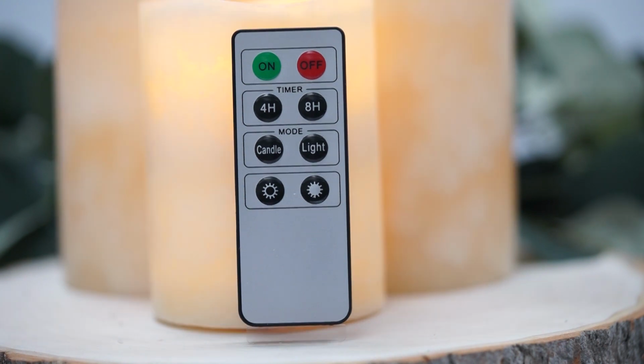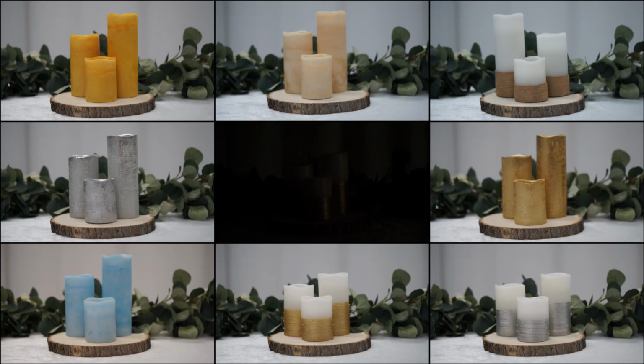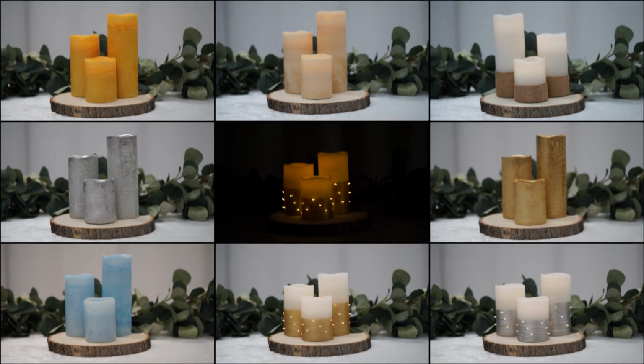Here we have the remote. You'll see that there is an on and off button. We have 2 auto mode options, which has a timer of either 4 hours or 8 hours. There's also another mode for candle or light mode. As mentioned before, there are 4 different brightness levels, and you can choose from the left to decrease or increase the light.